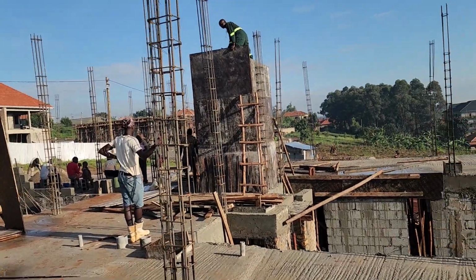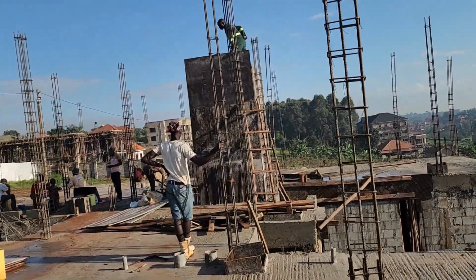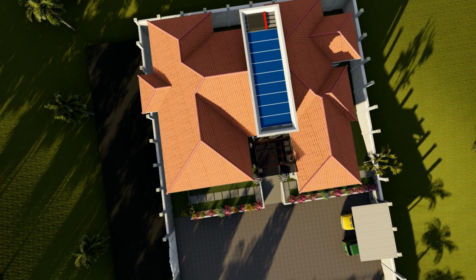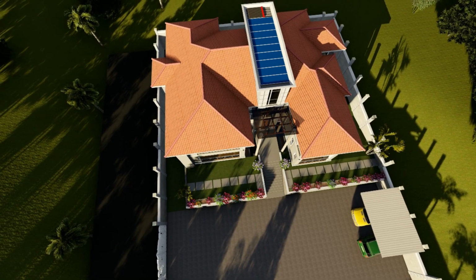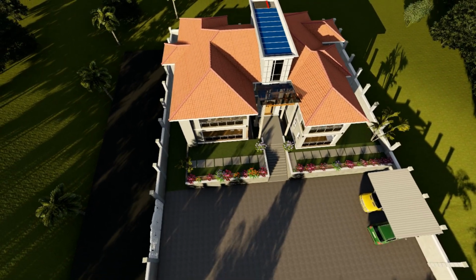By the way, this is a 5-bedroom house, and it also has a maid's room, so you can say it has 6 bedrooms. It's a mansion, and it also has an elevator inside. It only has 2 floors, the ground floor and the first floor, but it has an elevator inside, and it also has a rooftop slab. The rooftop slab lies in between the building. Then on both sides of the building there is a pitched roof. We roofed it with a pitched roof using roofing tiles.